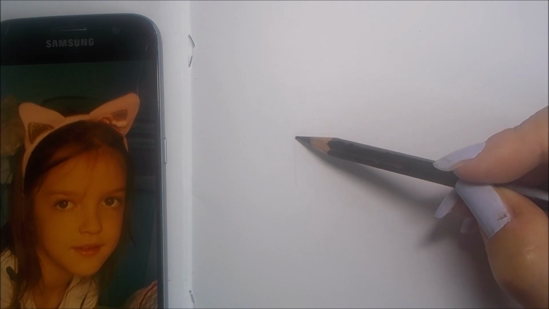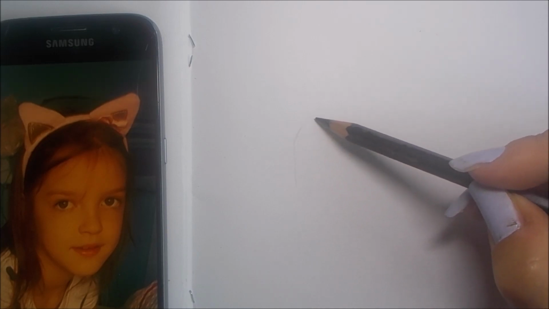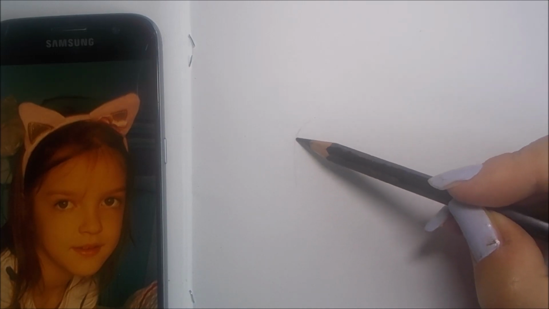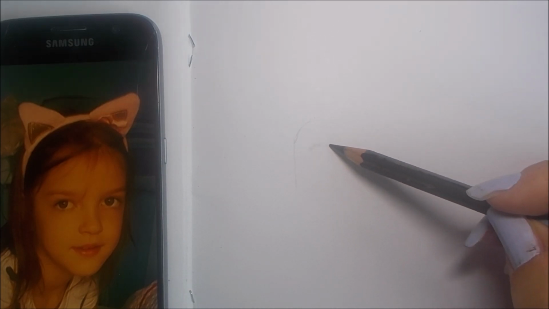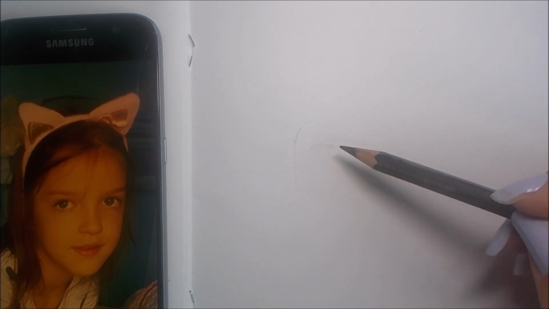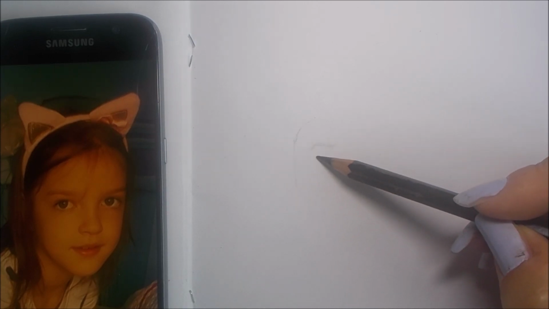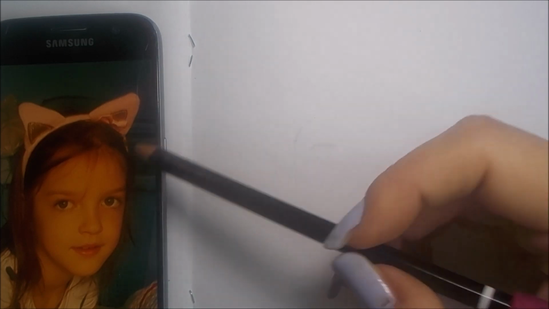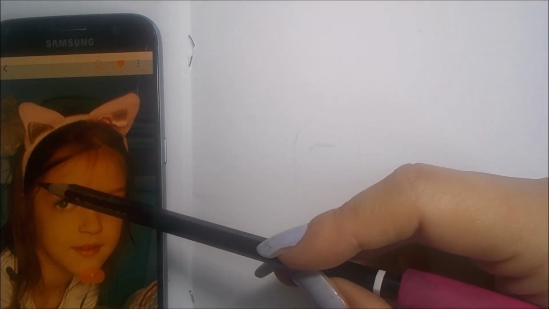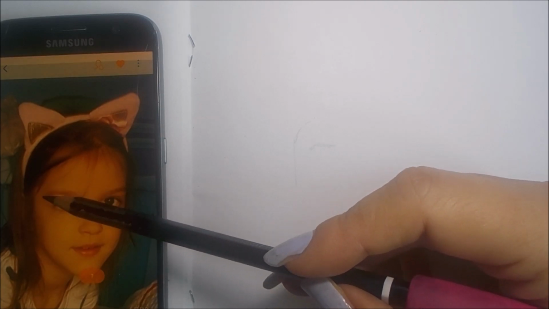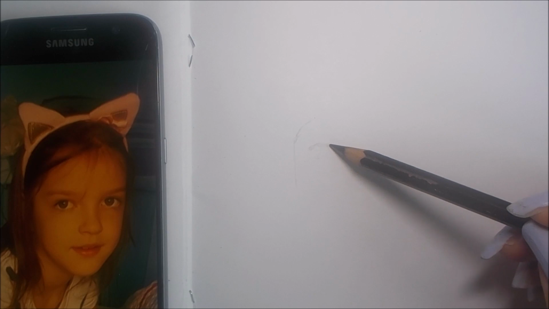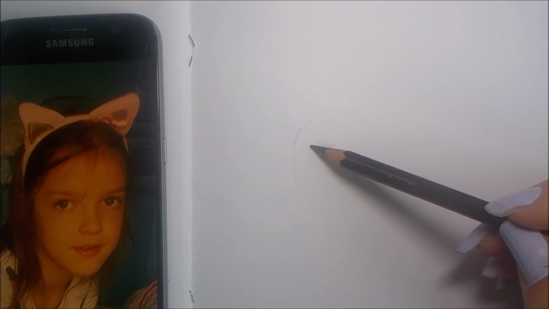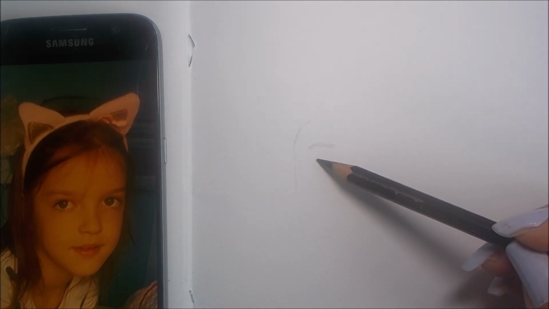For some reason I'm used to starting at the temple, and then I sketch the brows and the eyes, and then I keep moving on. What I'm basing this on is basically the distance from the elements I've already drawn in, and then I'll be deleting and adjusting and improving as I go.